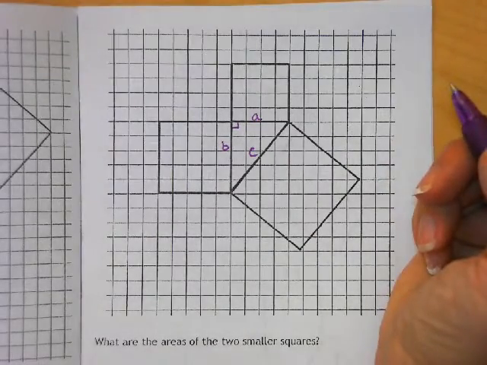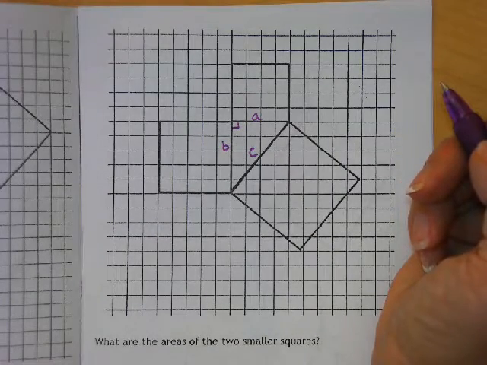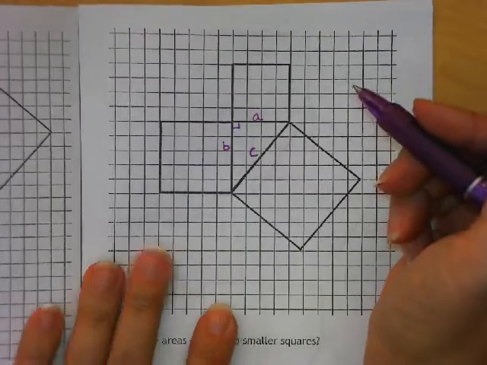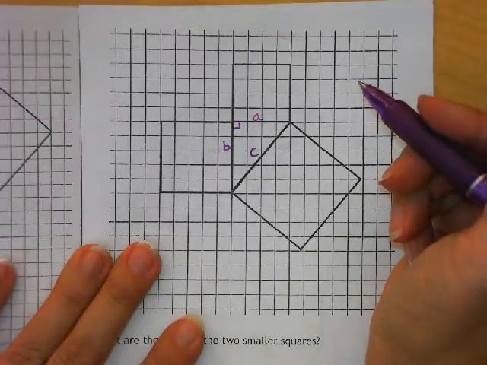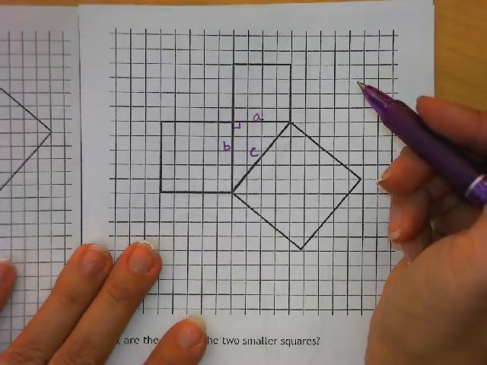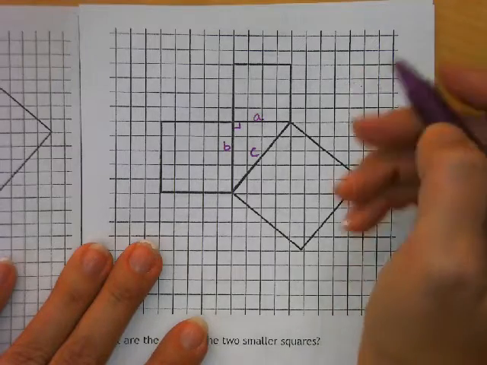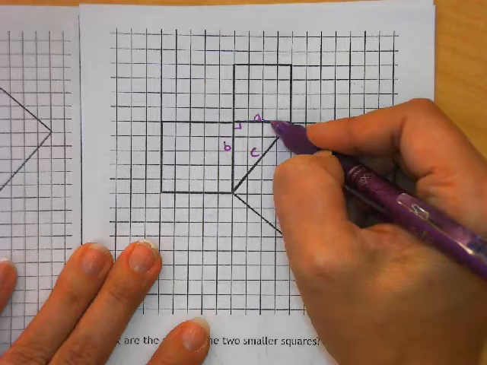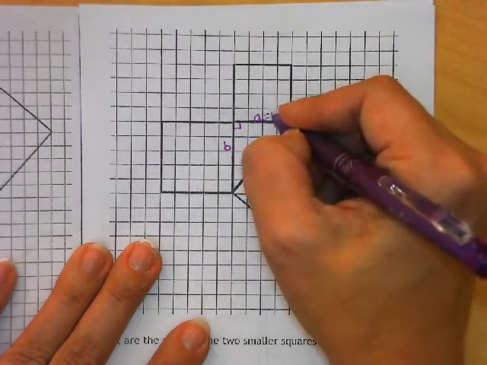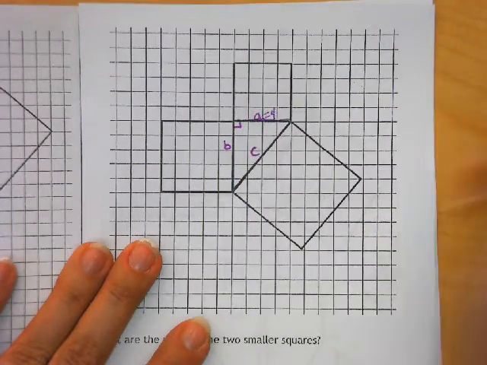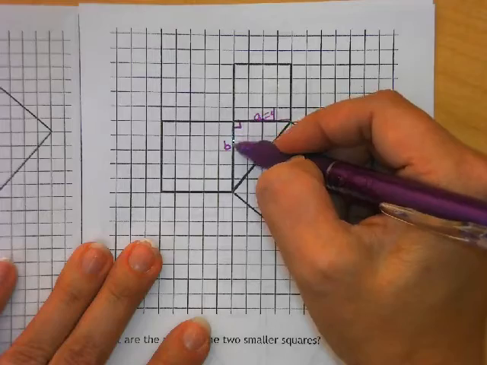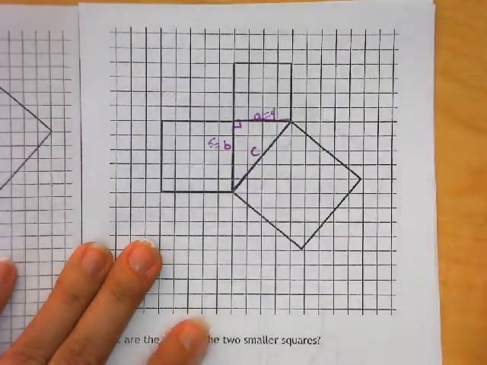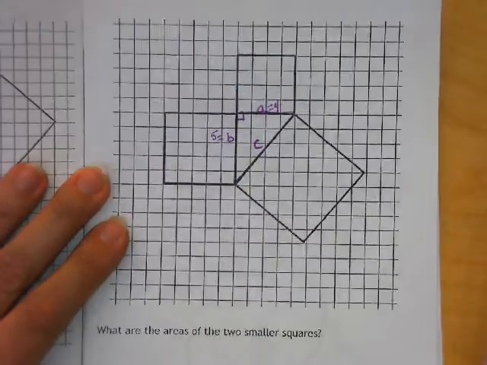So what do we know? It says, what are the areas of the two smaller squares? Well, how do we figure that out? Give me something. Someone. Shout it out. Count the sides, right? So 1, 2, 3, 4. So A is 4 units long. B is how long? 1, 2, 3, 4, 5. Okay, yay. Well, that doesn't tell me the area, does it?